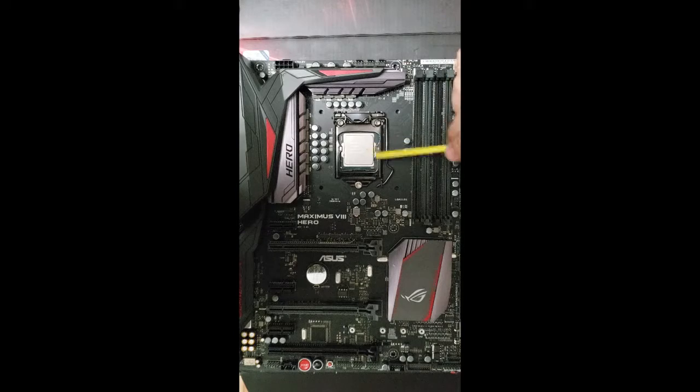You have, this one is an LGA 1151. I believe they have an LGA 2066, and so on and so forth. Just do keep that in mind and check your CPU socket type and try to match that with the motherboard socket type that you're getting.